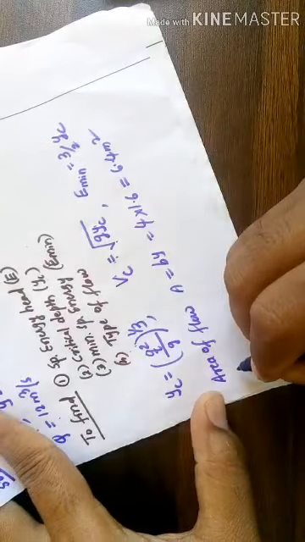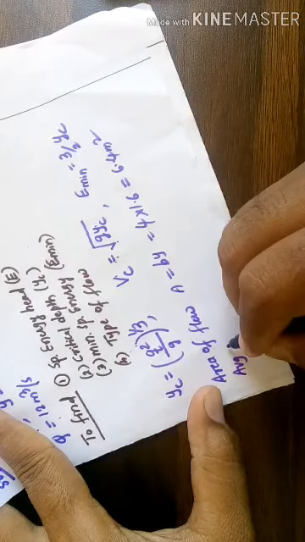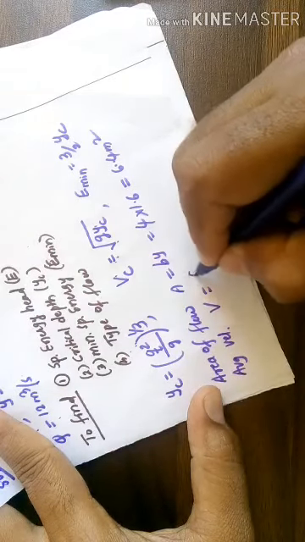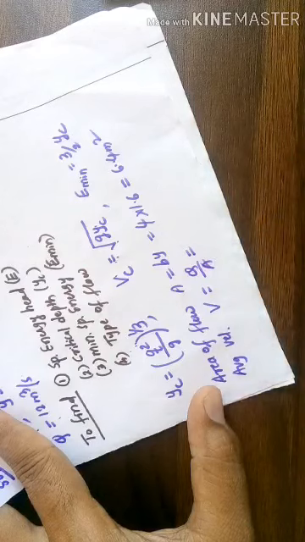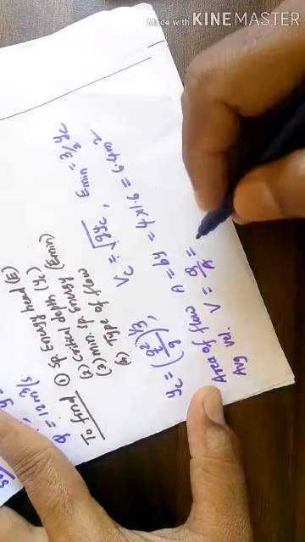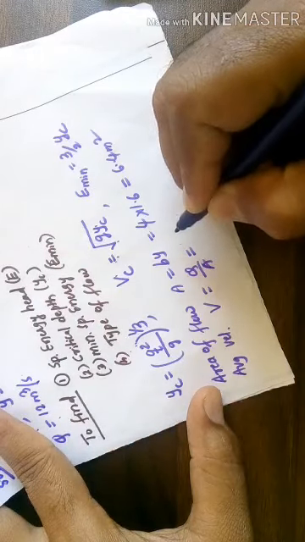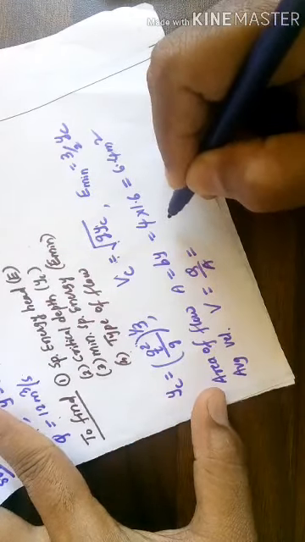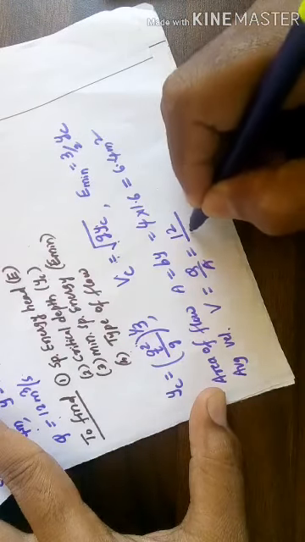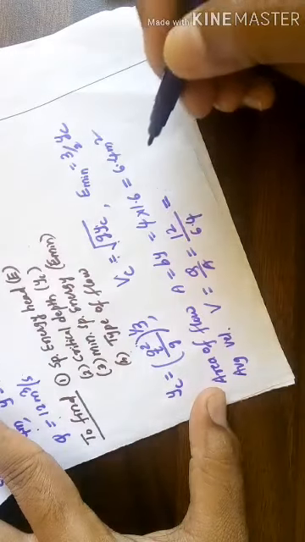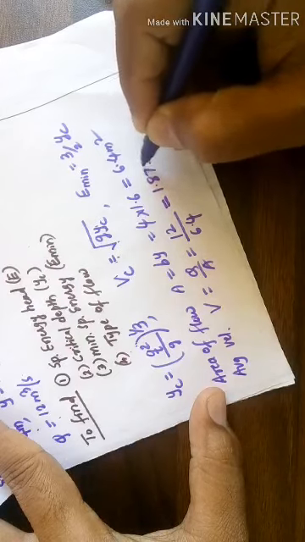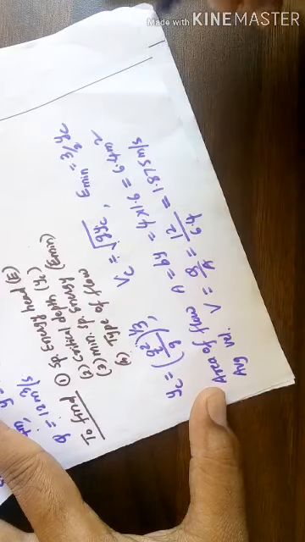Then calculate the average velocity, V equal to Q by A. Here Q is given, that is 12 divided by 6.4. We get average velocity as 1.875 meter per second.